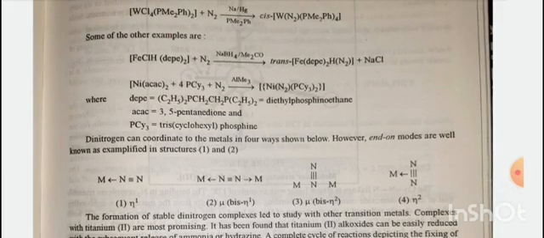Some of the other examples are FeClH(DPE)2 plus N2 in the presence of NaBPh4 and Me2CO gives trans-[FeH(N2)(DPE)2] plus NaCl. Ni(acac)2 plus PCy3 plus N2 in the presence of AlMe3 gives Ni(N2)(PCy3)2.